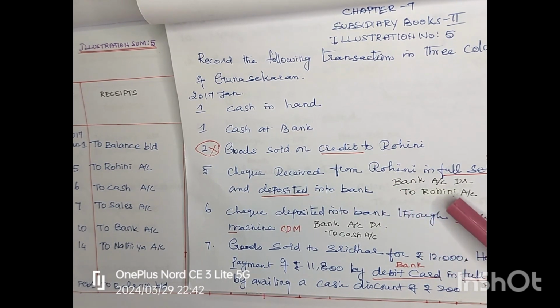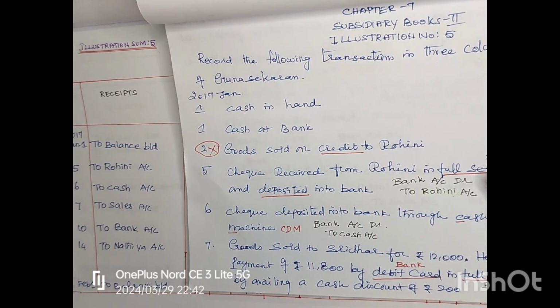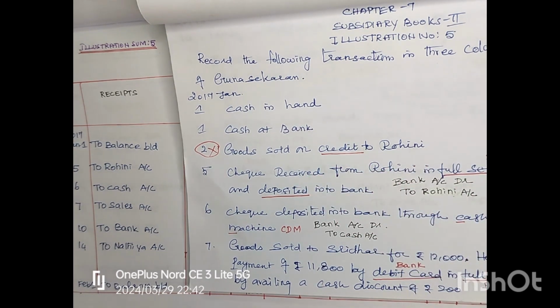From whom? From Rohini. So bank account debit, to Rohini account. Here full settlement is given. What does this word tell us? Full settlement means discount allowed. We allowed discount to Rohini because she settled fully. How much? Goods sold to Rohini were 15,000 rupees.